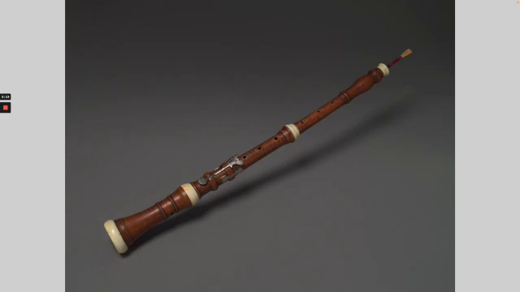Baroque oboes are still being played today. I would encourage you to start by checking out recordings of Bach's partitas by Ton Koopman, conducting the Amsterdam Baroque Orchestra and Choir.